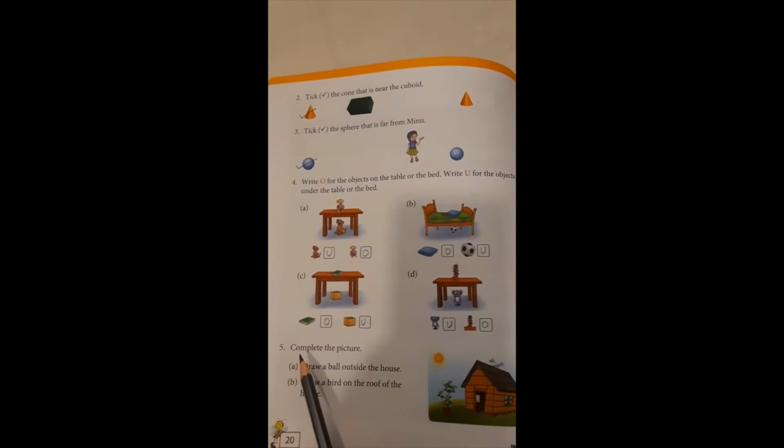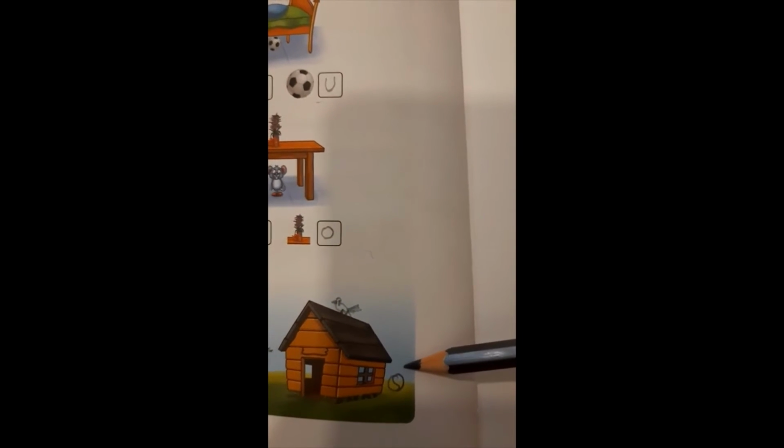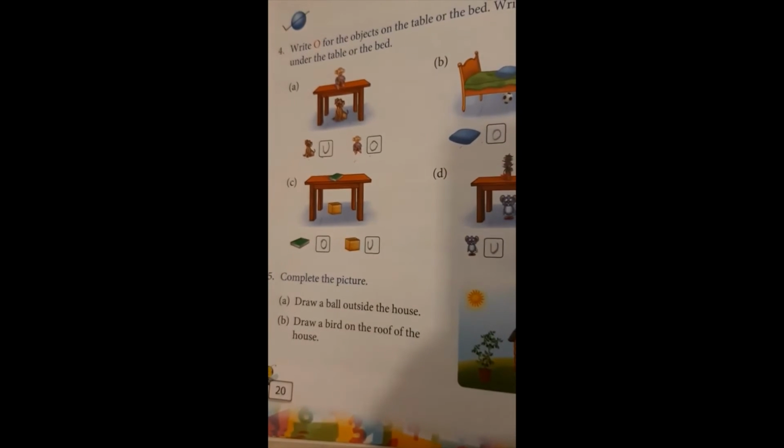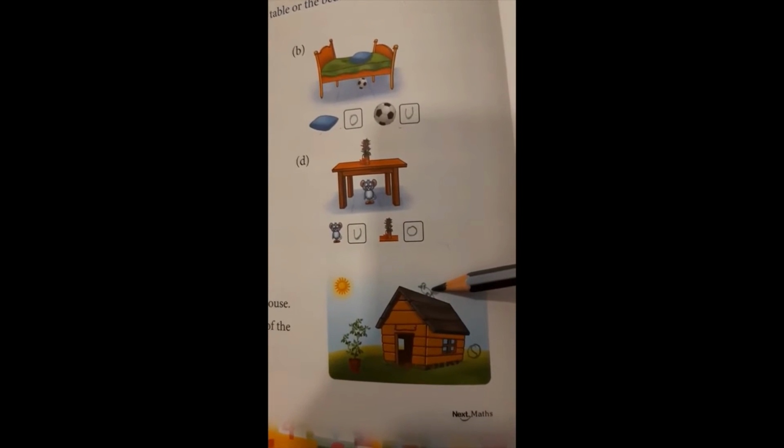Okay. Next question. Complete the picture. Draw a ball outside the house. So, I have drawn a ball outside the house. And they have asked you to draw a bird on the roof of the house. So, I have drawn a bird on the roof. Last, we have a worksheet which is on page number 21.